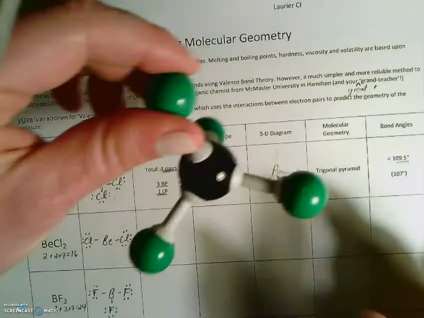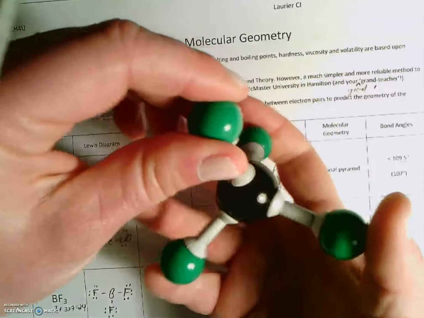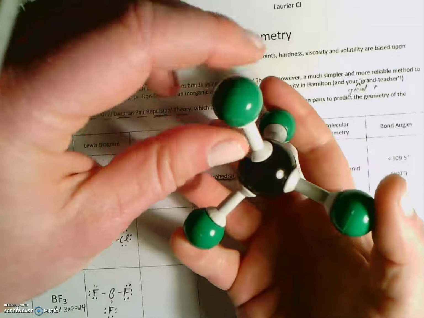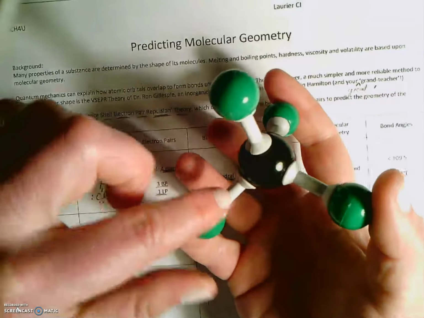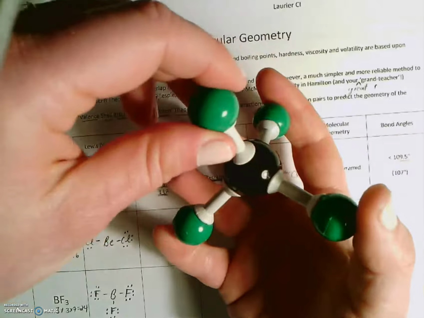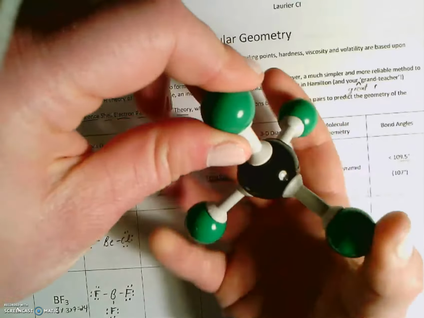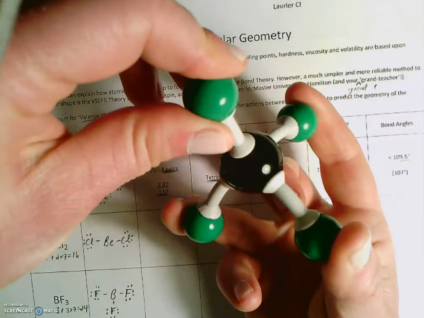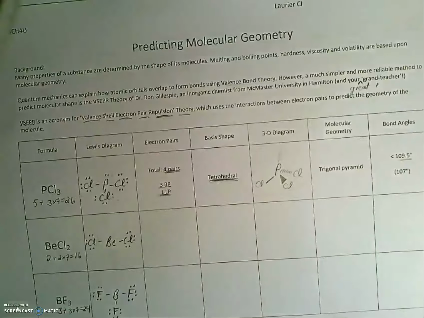So if you can imagine, if this that I'm holding up here is the lone pair, and these are all the bonding pairs, the lone pair is a little more repulsive, so it kind of squishes everything down. You can see I'm trying to squish things, but they're a bit strong.